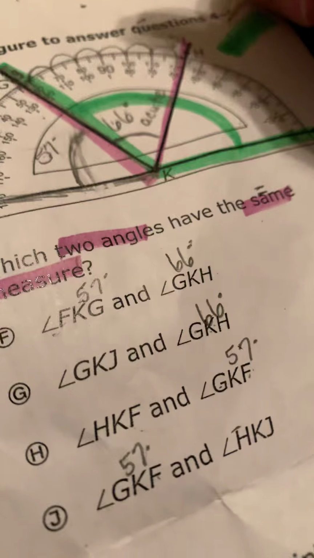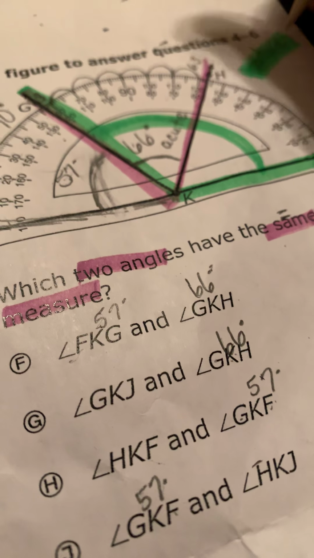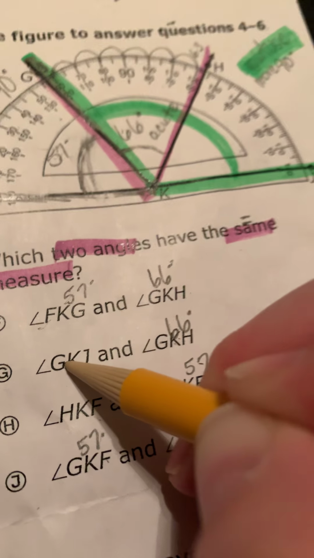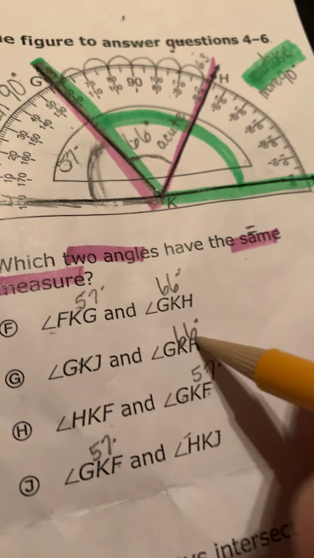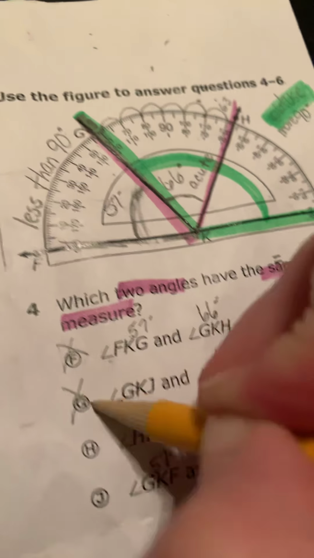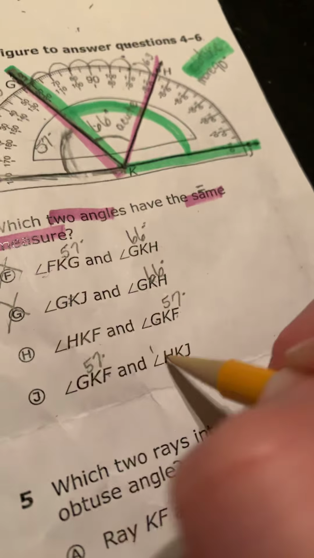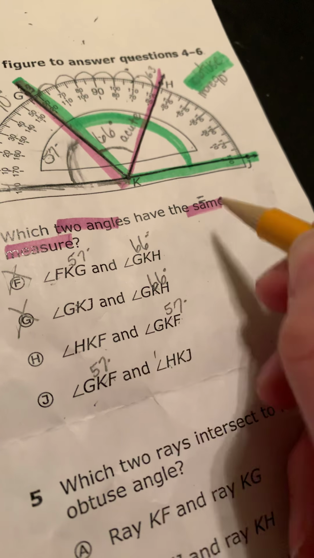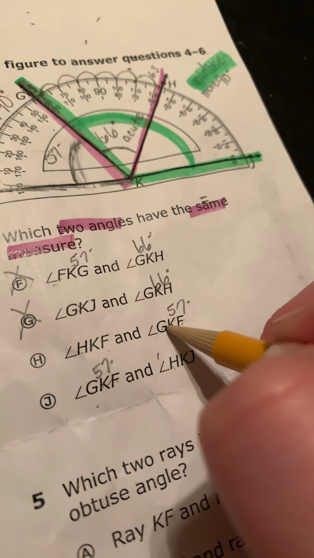So obtuse. If I had a pen, I'd be using a pen for the kids to look. More than 90 degrees, right? Well, if this is more than 90 degrees, it sure is not going to be the same as a 66 degree. Same here. We're missing these angles. Well, again, obtuse cannot match the same amount as an acute.